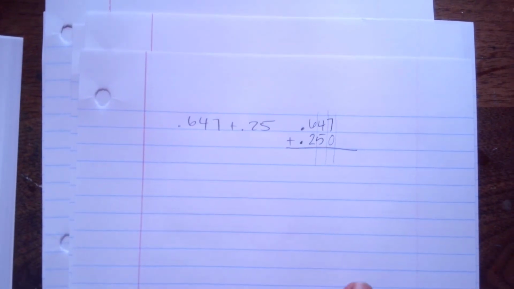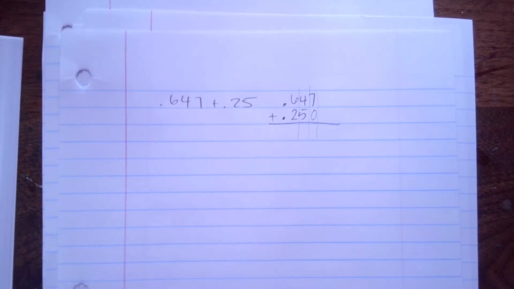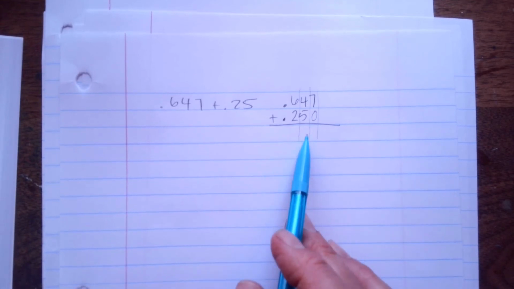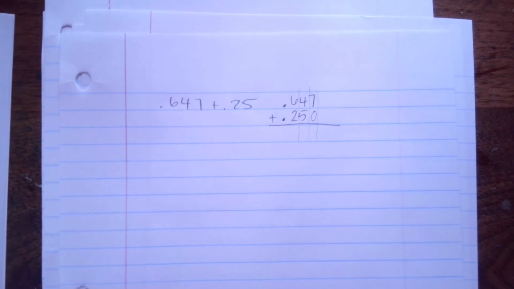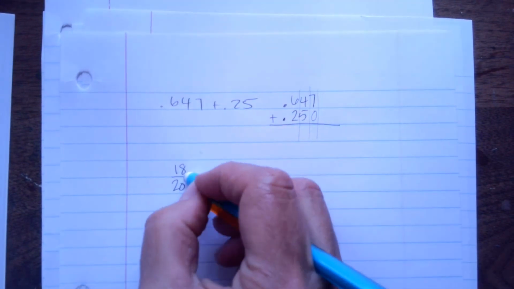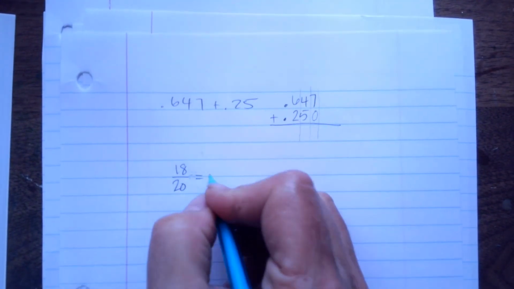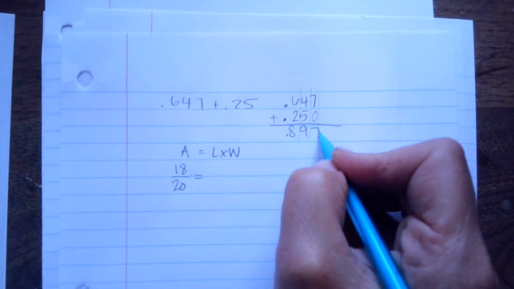So you would get 800. Write it all down in your book on number 1. I'll do 0.647 plus 0.25. We're adding it, right? Okay, I would get 0.897? Yes. Okay, we're going to skip number 2.